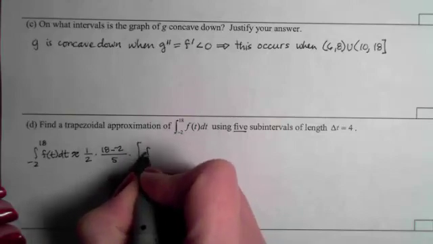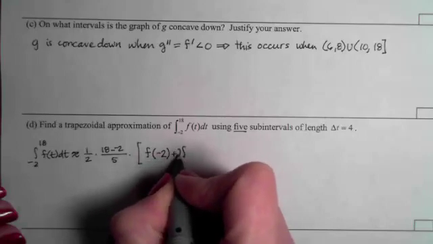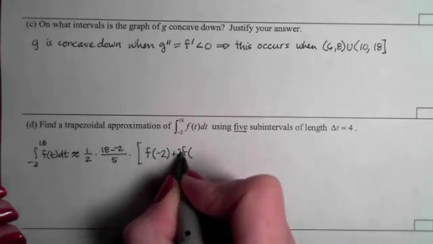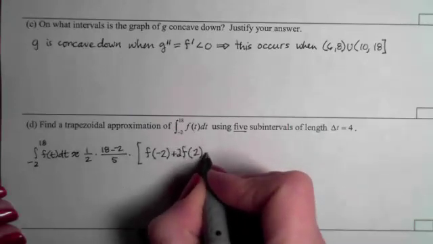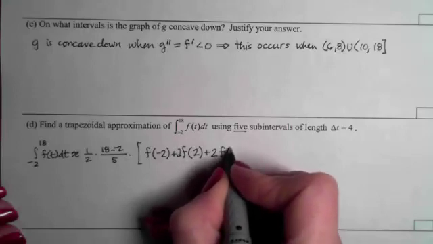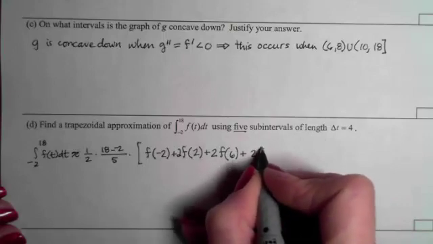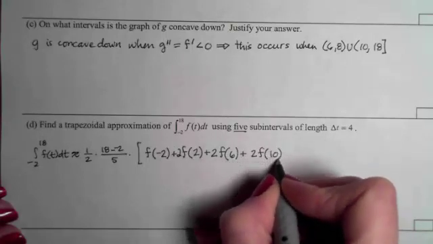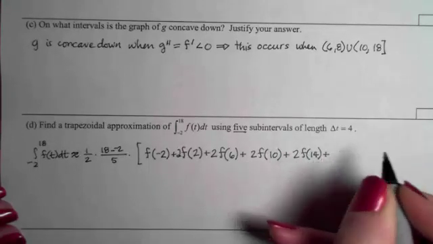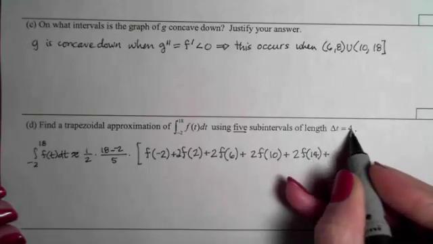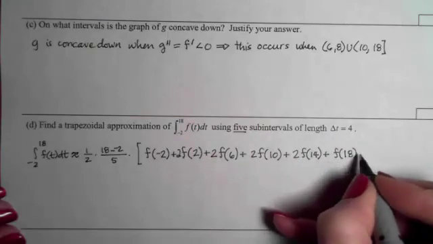times f of my first endpoint plus 2 f's of my second edge, which will be -2 plus 4, plus 2 times my next one, which will be that one plus 4, plus 2 times my next one, which would be 10, 2 times my next one, which would be 14, and notice that one more addition of that delta t is going to get me up to the 18, and I only get to use the edges one time.